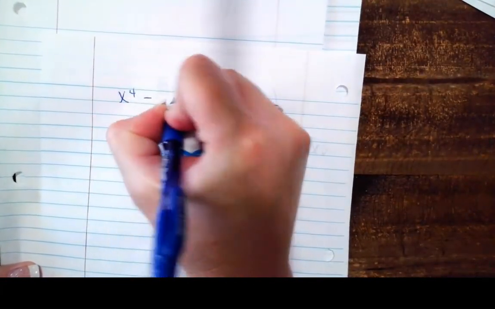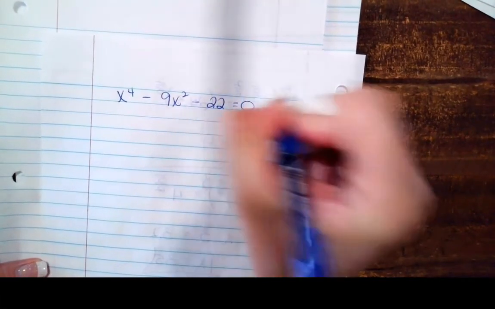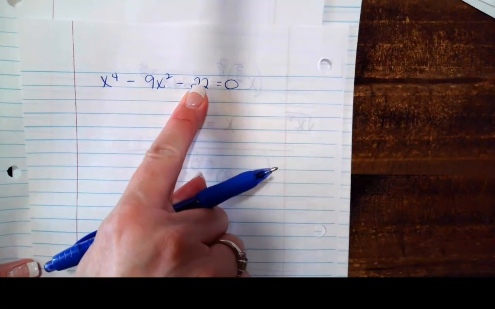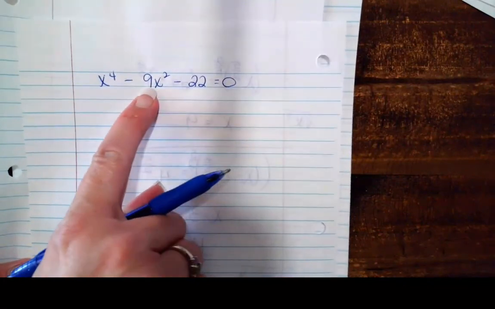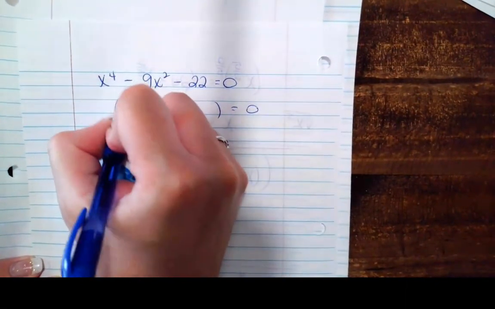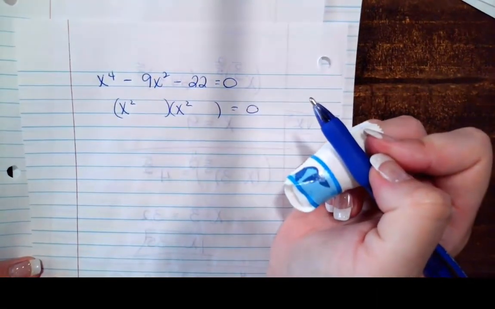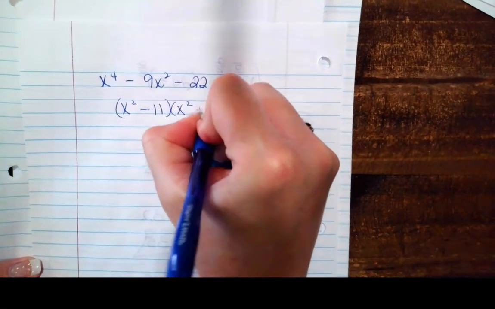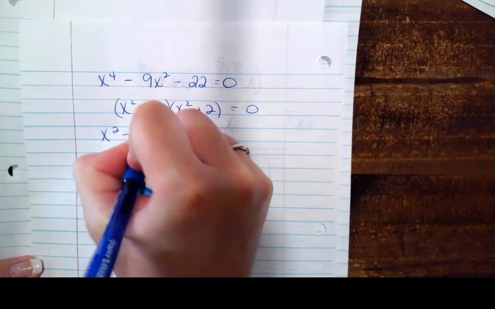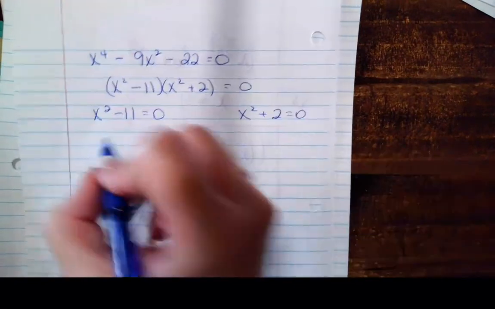So I've got x to the 4th minus 9x squared minus 22 is 0. So I need two numbers that multiply to negative 22, so your signs are different, and when I add them or subtract them, I get negative 9. So the square root of the first goes in the first spot. And then what are my two numbers? I'm going to get a negative 11 and a positive 2. Okay, so now I can separate these. So x squared minus 11 needs to equal 0, or x squared plus 2 needs to equal 0.